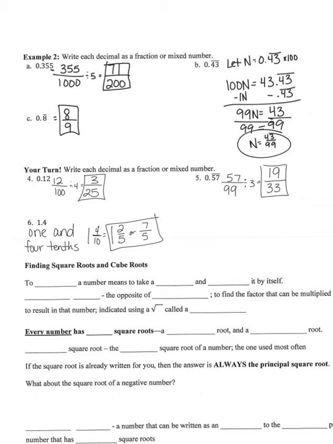Now, we're slightly switching topics, and we're going to be talking about finding square roots and cubed roots. So before I begin, I would like you to take a minute and think about, have you ever heard the term square root or cubed root? Or do you know how to find one? Or do you know what it is? If you don't, that's okay. So let's start with square roots.